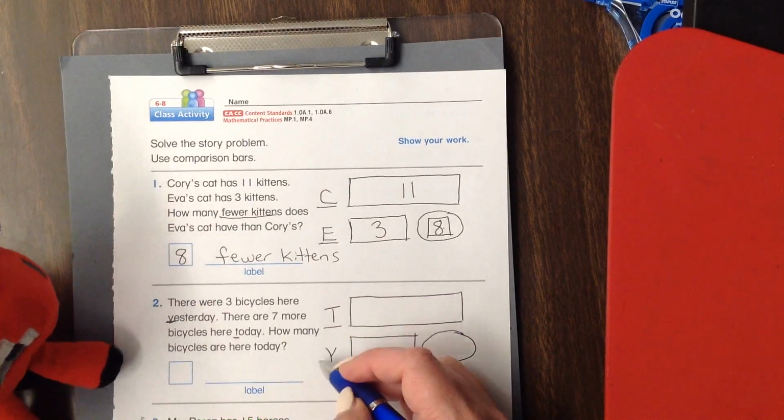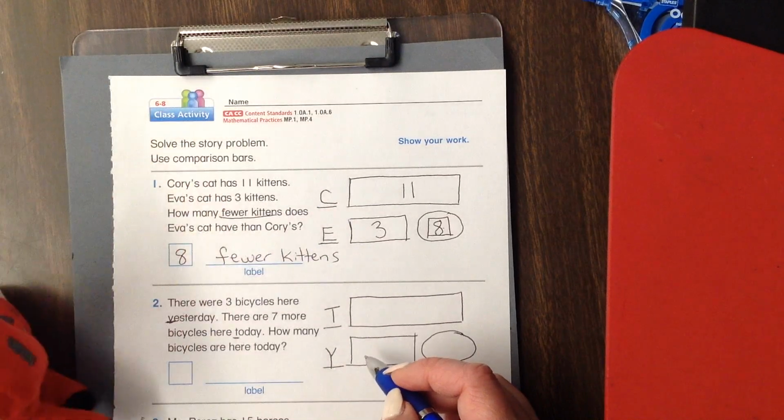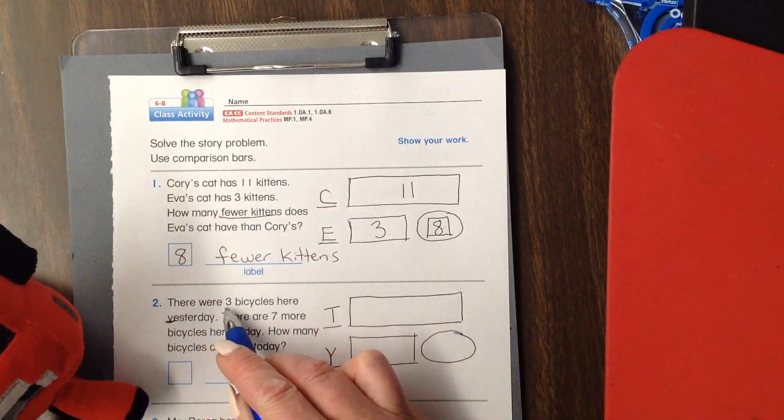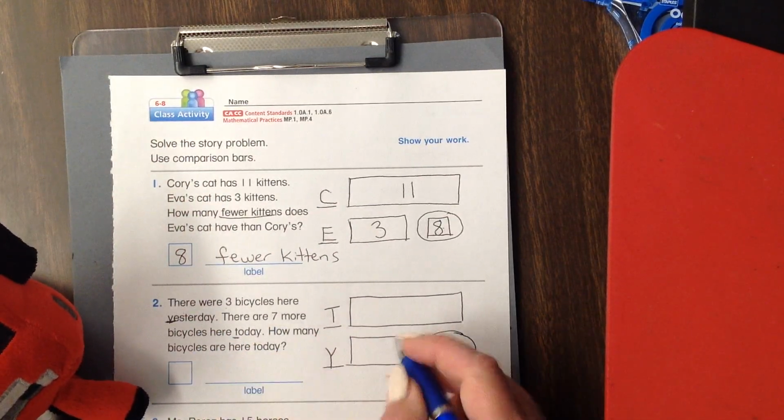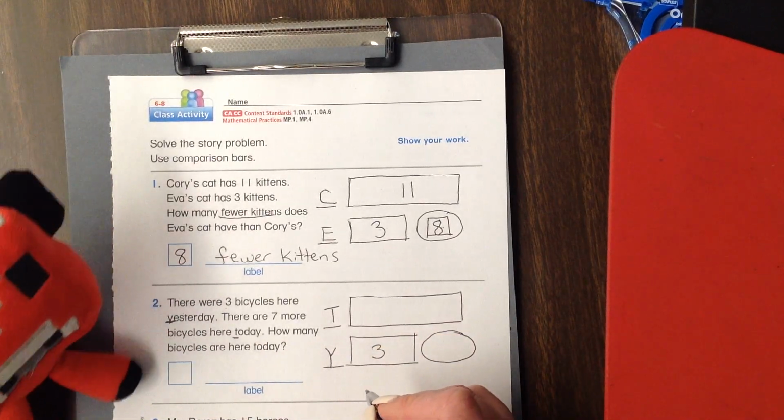And which one of those do we have the number? Which one do we know, Slobber? Oh, yeah. Yep, yesterday. It says there were 3 here yesterday. So we know that it's exactly 3. And then what comes next?